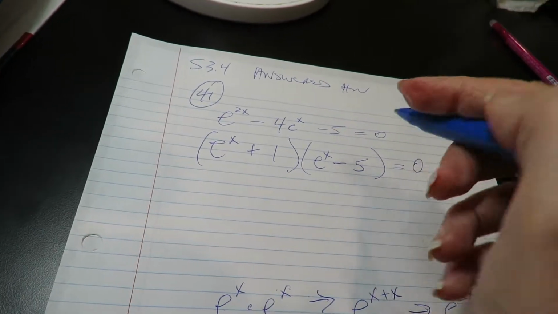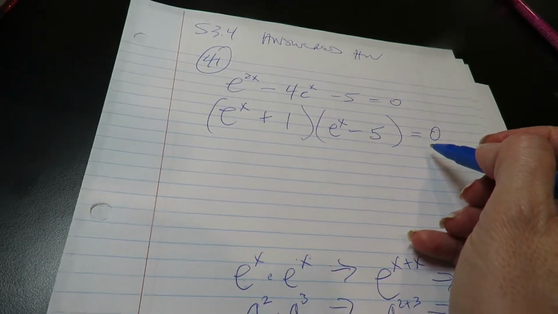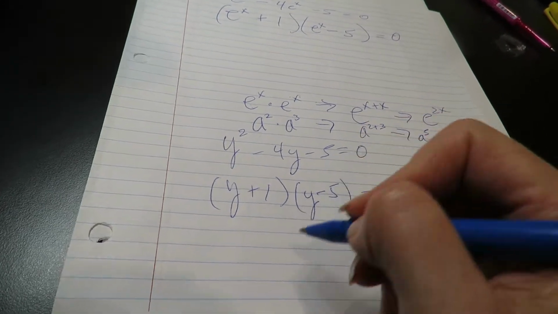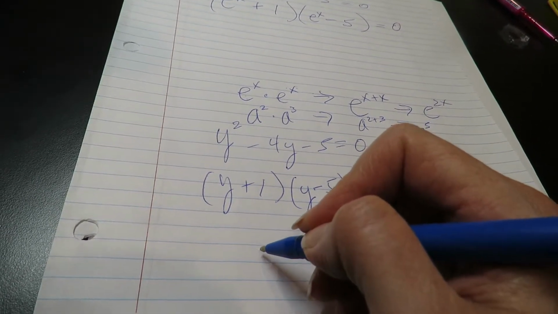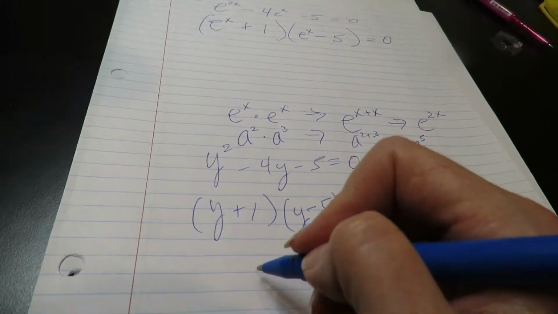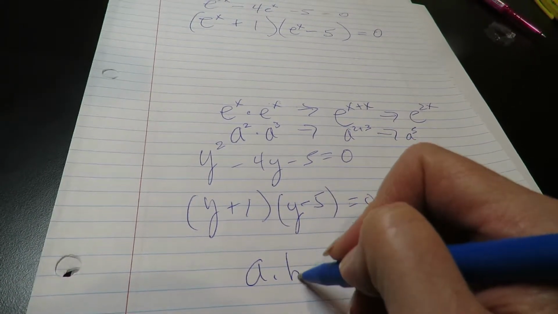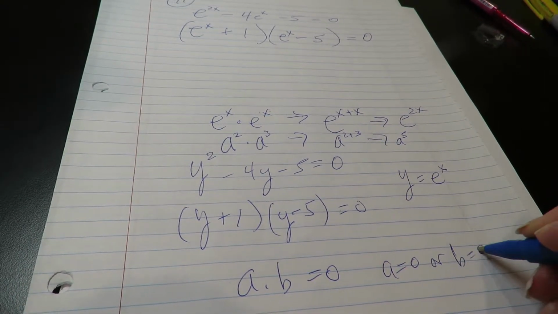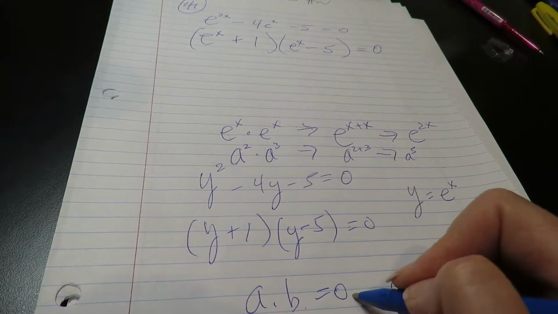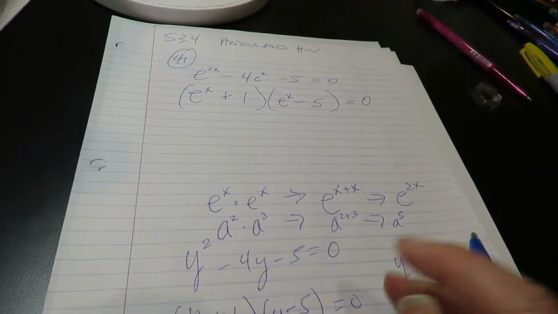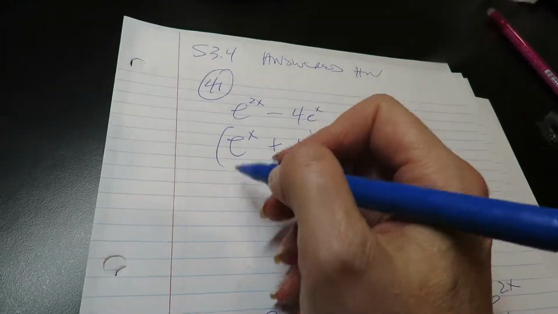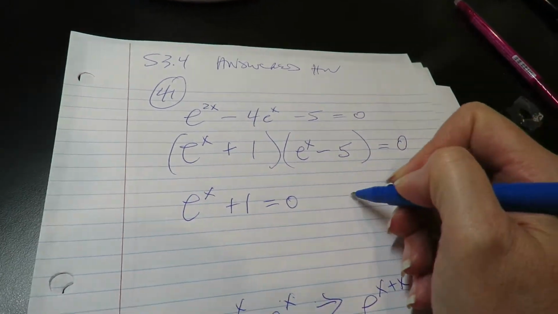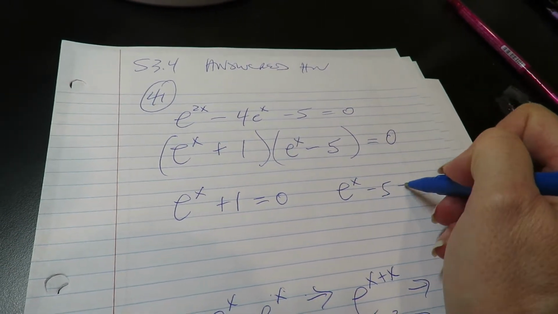It's set equal to 0, so it's the zero product rule. If you forgot the zero product rule, that means if something times something is equal to 0, then either the first thing has to equal 0 or the second thing has to equal 0. If their product's equal to 0, either the first guy's 0 or the second guy's 0. So we're going to say either e to the x plus 1 is equal to 0, or e to the x minus 5 is equal to 0.